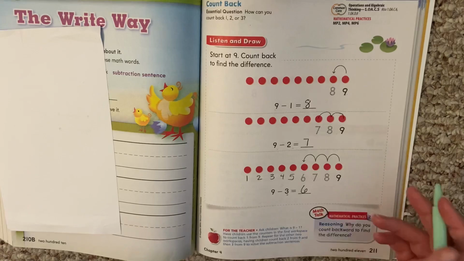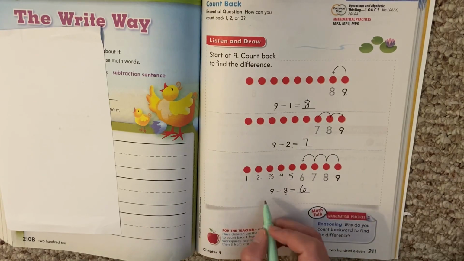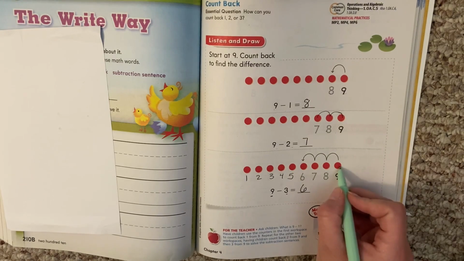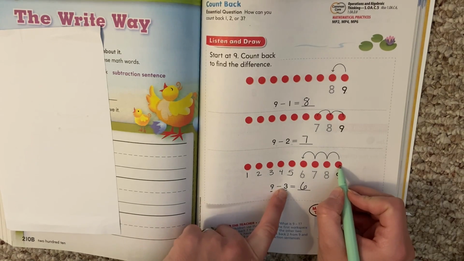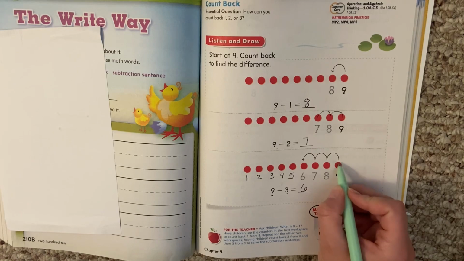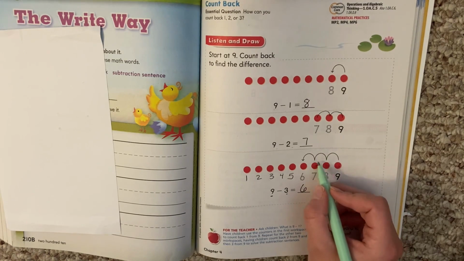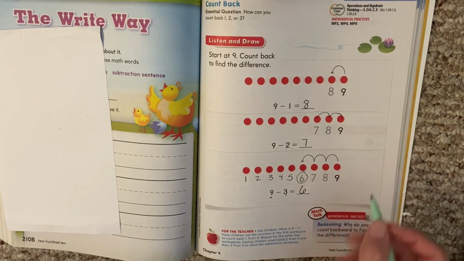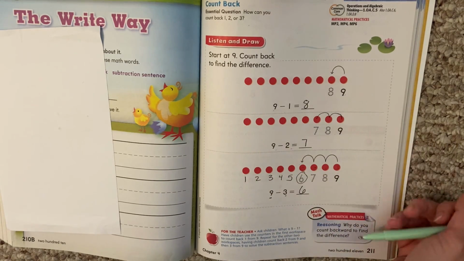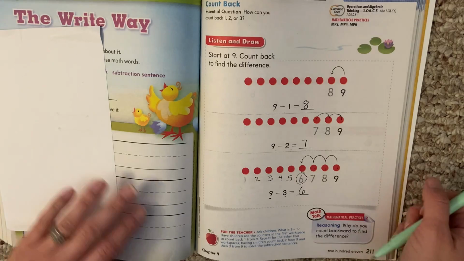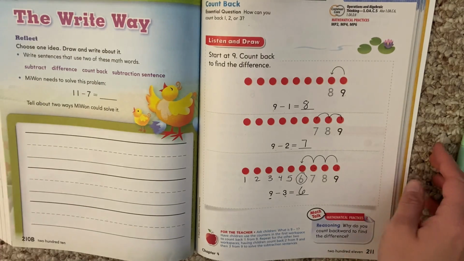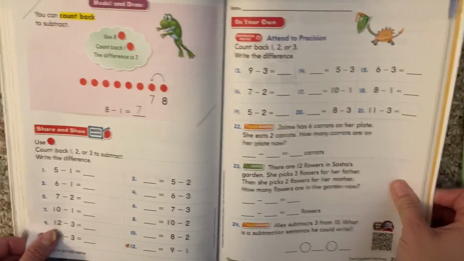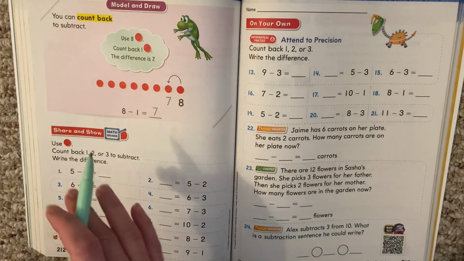Okay, so it's just kind of like where you find the starting number, which is 9, like a game. 9, and then we hop back 3 times. So I take 3 hops back. 1, 2, 3, and look where I landed on the 6. Okay, so that is pretty much what we are doing. Okay, so you're going to see different ways to subtract. Let's turn our page. You can count back to subtract.